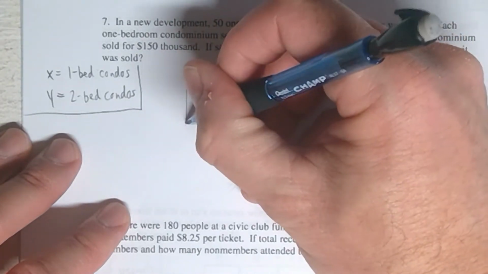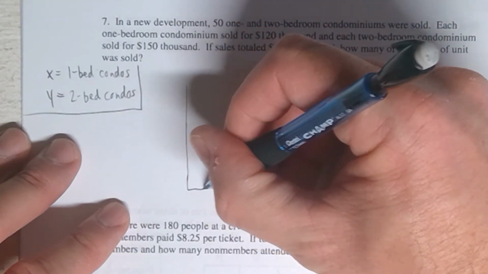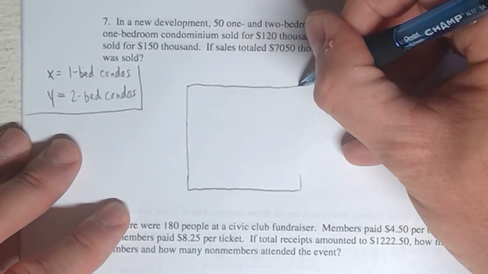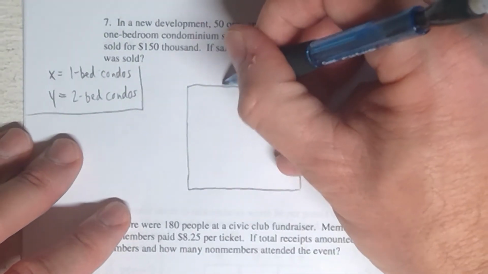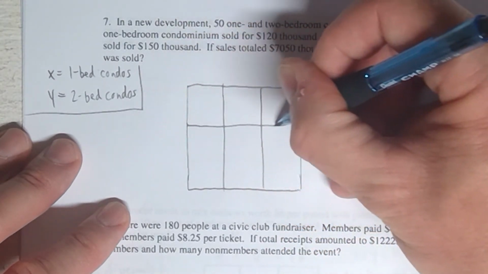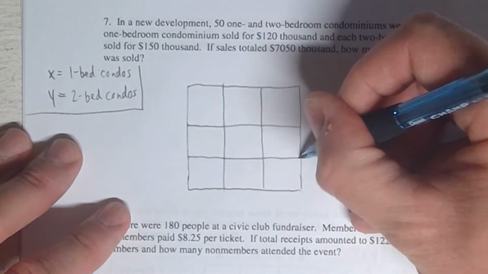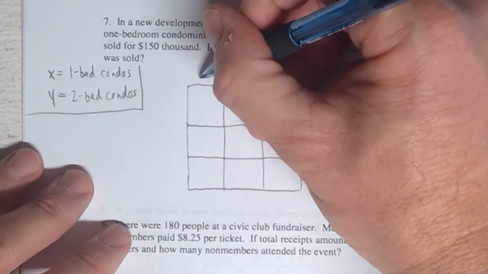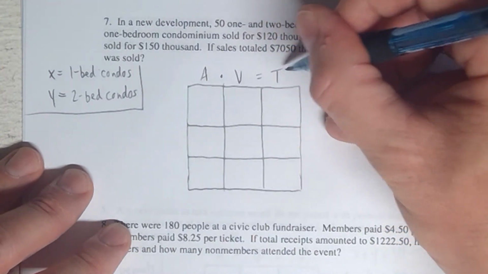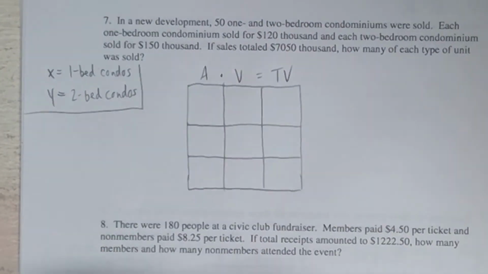Again, similar setup here, and then I'll explain how this is similar to the last couple of problems. Okay, 3 columns, 3 rows. Same formula. Here's why it's the same formula.